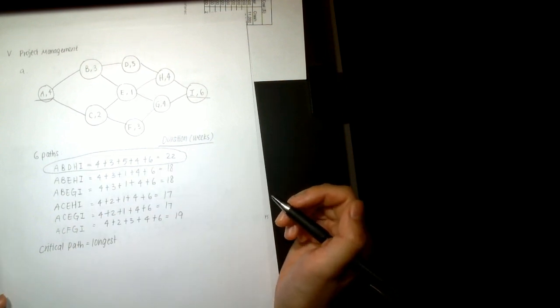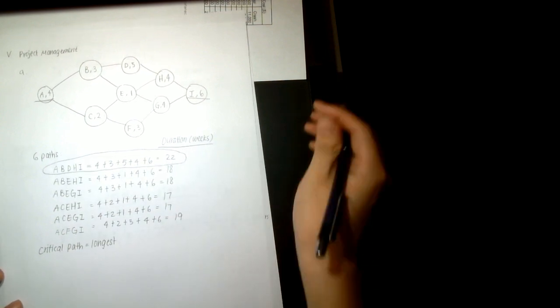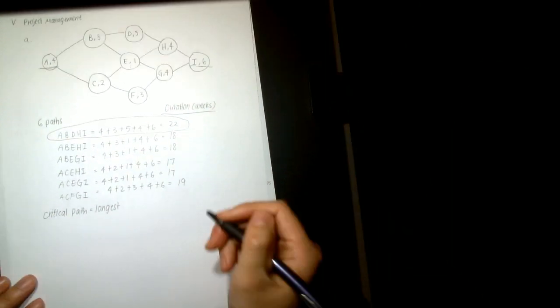So the critical path would be A, B, D, H, I. And therefore, the estimated completion time for the project would just be the 22 weeks.